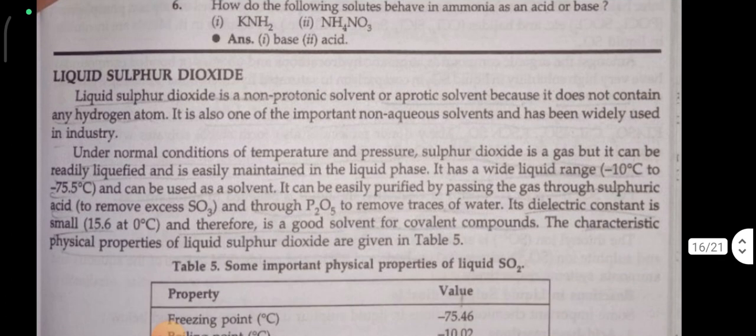Liquid sulfur dioxide is a non-protonic solvent or aprotic solvent because it does not contain any hydrogen atom. It is also one of the important non-aqueous solvents that has been widely used in industry. Under normal conditions of temperature and pressure, sulfur dioxide is a gas, but it can be readily liquefied and easily maintained in the liquid phase. It has a wide liquid range, -10 degrees Celsius to -75.5 degrees Celsius, and can be used as a solvent. It can be easily purified by passing the gas through sulfuric acid and through P2O5 to remove traces of water. Its dielectric constant is small and therefore it is a good solvent for covalent compounds.